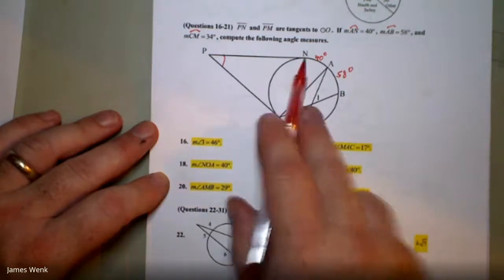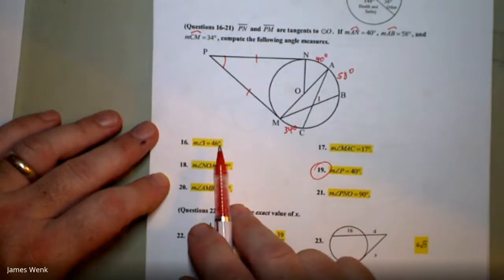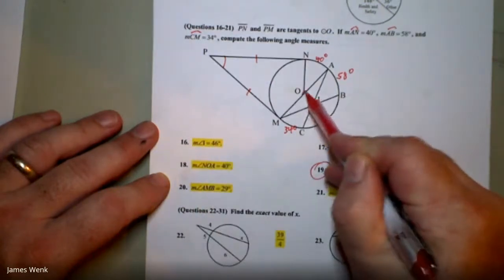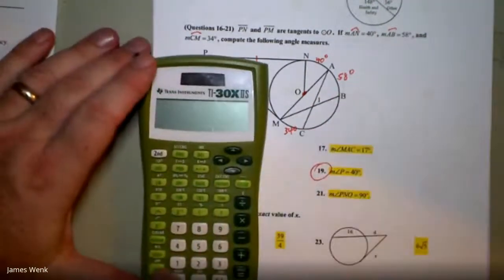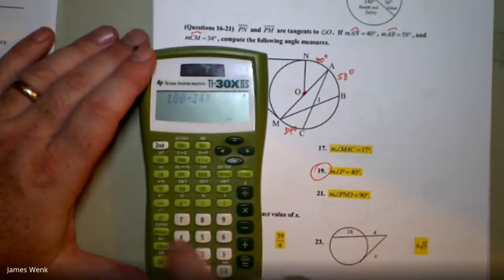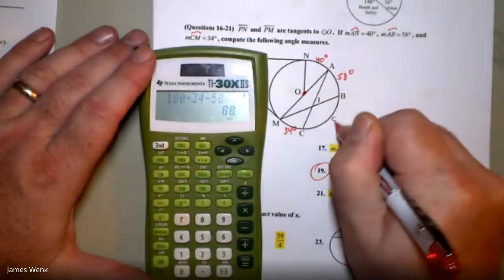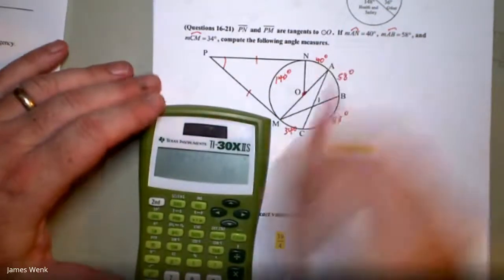So these are tangents. I know those are going to be equal to each other, those tangent lines. Let's see, do I have a diameter here? Yeah, this is circle O, so this is a diameter. So if I use my calculator and subtract 34 and 58 from 180, 180 minus 34 minus 58, so this is 88 degrees. And of course, this would be 140.